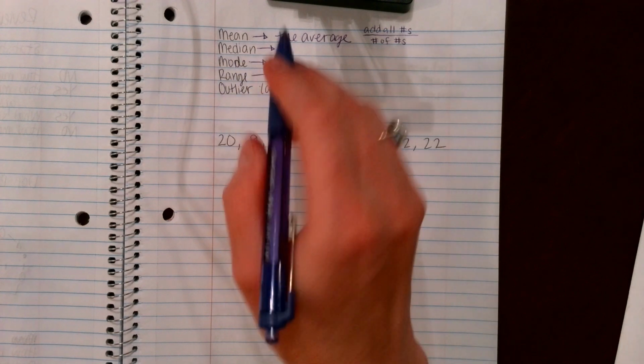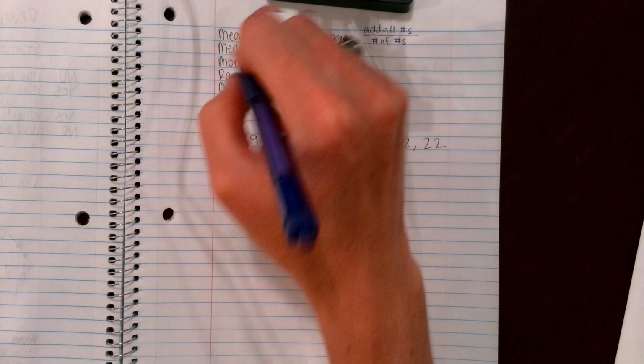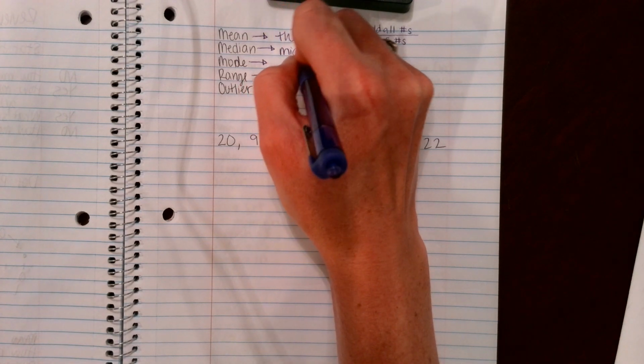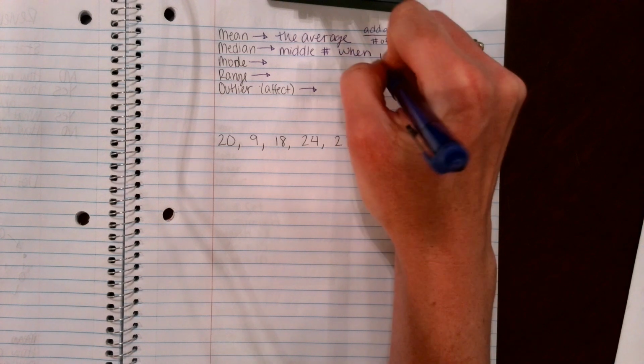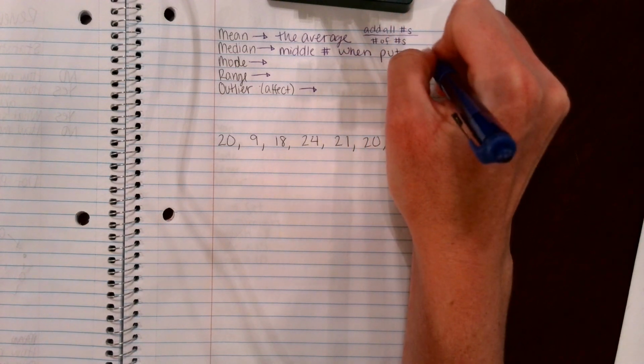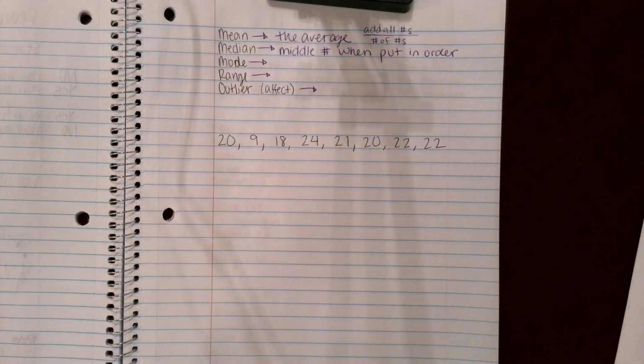Okay, for the median, remember that's the middle number when you line them up from the greatest to the least, cha-cha-cha. So median is that middle number when put in order. Remember, if there is a middle number, awesome, you have that middle number, you get that middle answer.